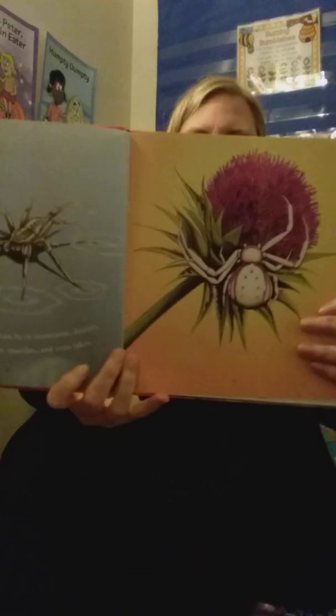Spiders live just about everywhere. Your habitat or home can be in mountains, deserts, and woods, grasslands, marshes, and even lakes. So a habitat is where you live. So my habitat is this house. Spiders can live in many different kinds of habitats. Oh, there's a spider on a flower.